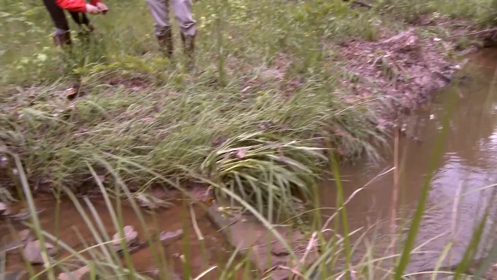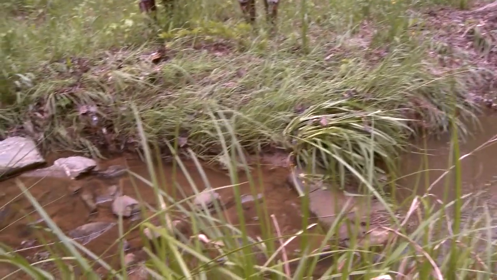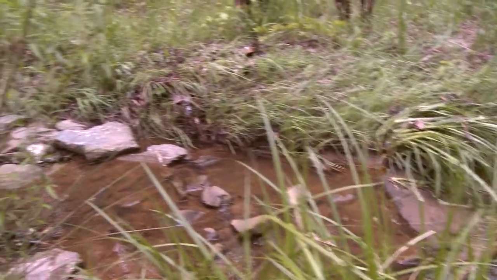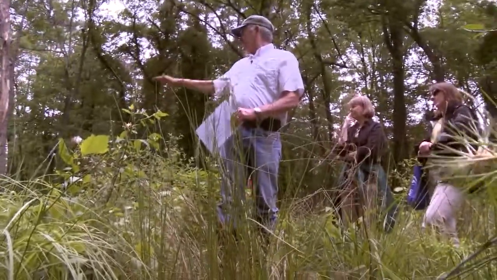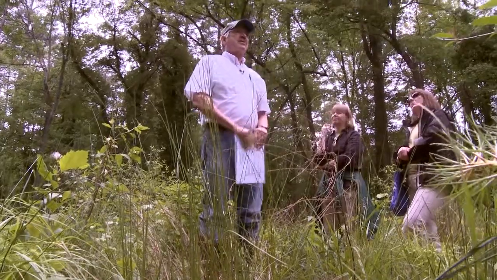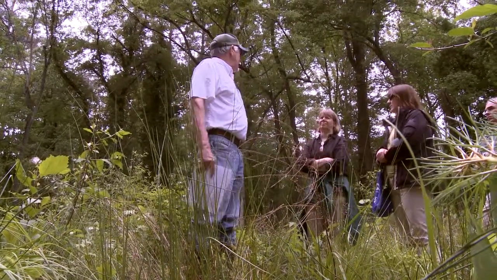Obviously you have to put some stability into it. You have to put some rock structures. We did add pools and riffles. You can see log vanes in here, but to cut down some and step this down. But this is a typical restoration for an urban system, and I think overall people are pretty happy with it.